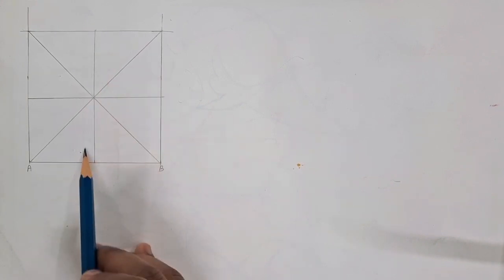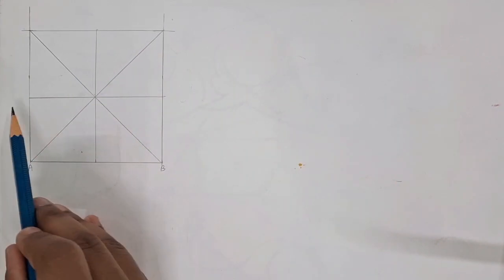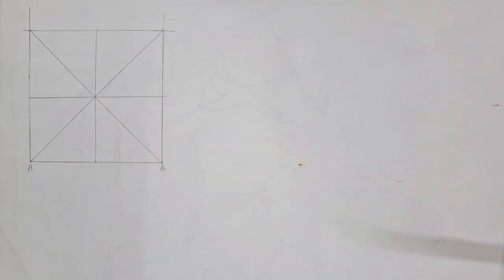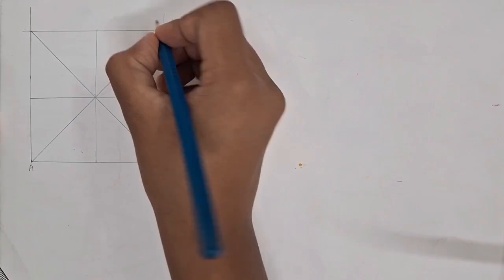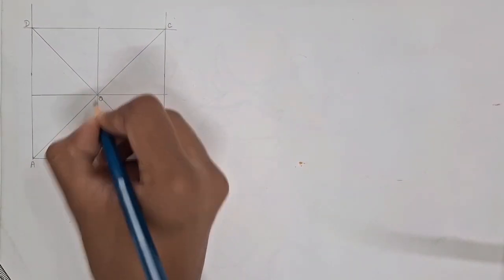So this is kind of a star that we have made by drawing two diagonals first and then by joining the line bisections. Now let's name this square as ABCD and the center point as O.